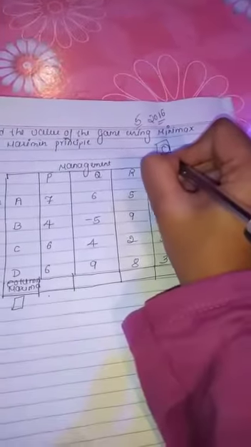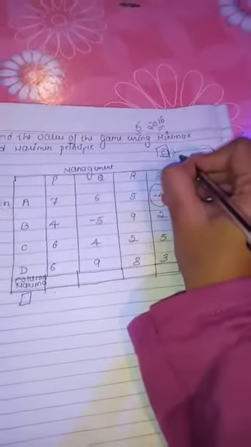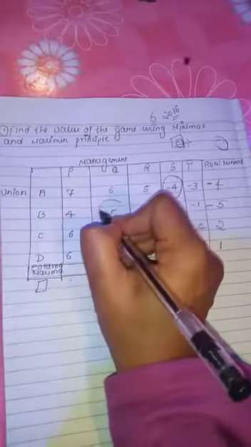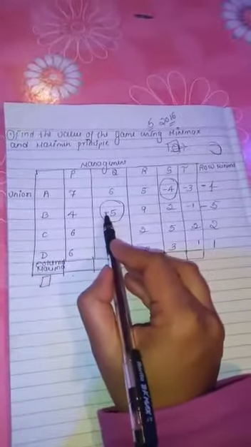Where the circle and the square intersect, we call it a saddle point, and it is the value of the game. In the second row, the minimum value is -5, so put a circle around this number.